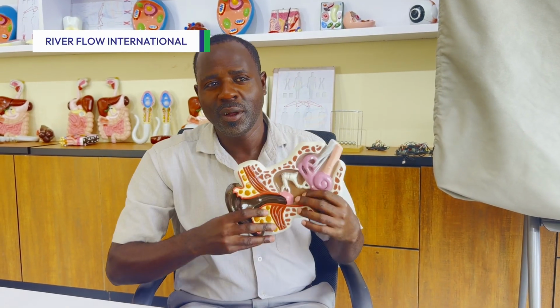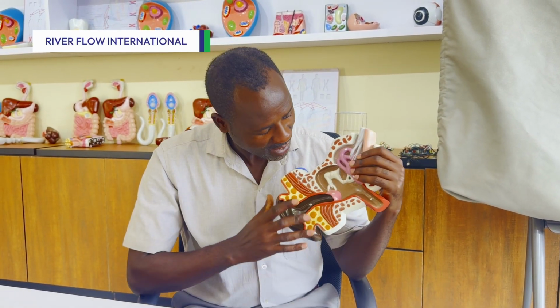Actually, there are some models that when we give them to the learners while teaching, instead of focusing on the parts we are talking about, they focus on the model, how it is made. So today I want to share with you one of the most interesting models, and this model is what we call the ear. This is the model of the ear.